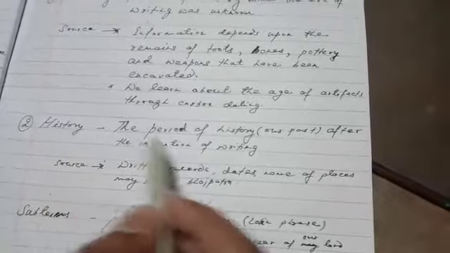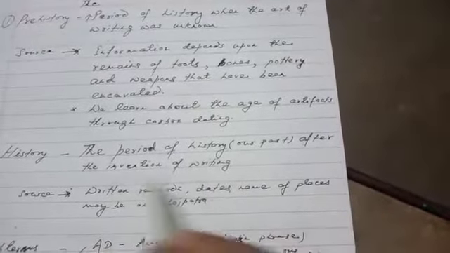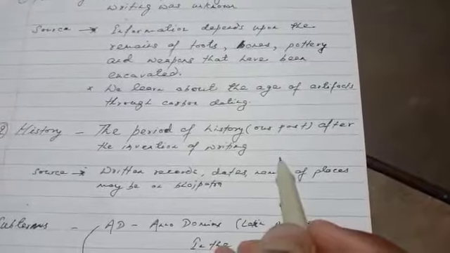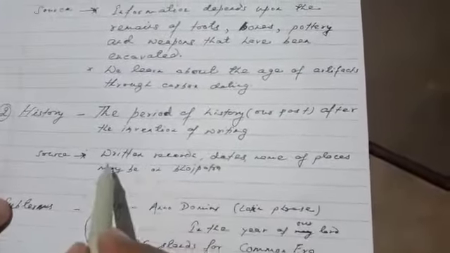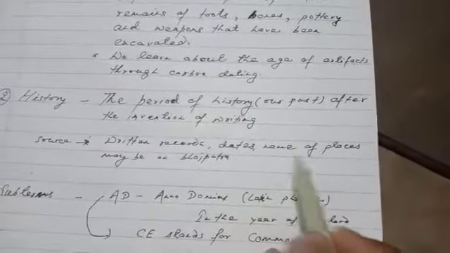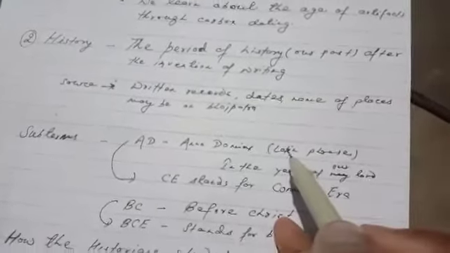History is that period of the past for which we have written sources. The period of history after the invention of writing is called history. For this period of the past, we have written records, dates, names, places, which may be found on Bhojpatra, a kind of leaf.